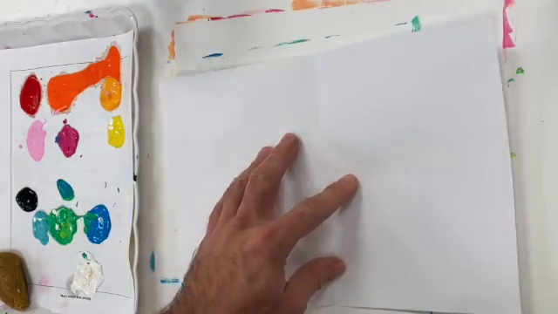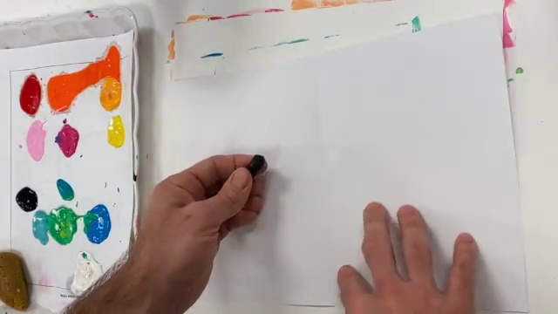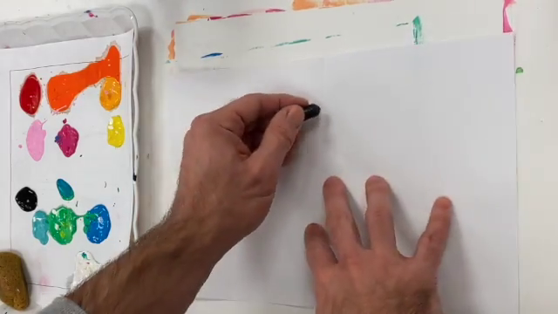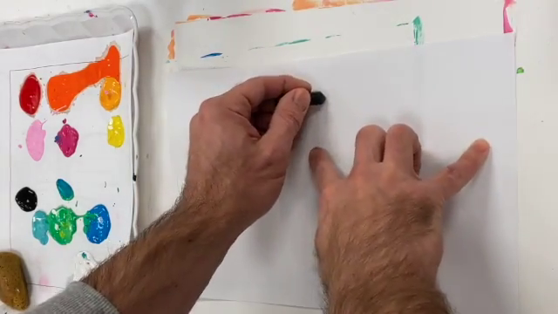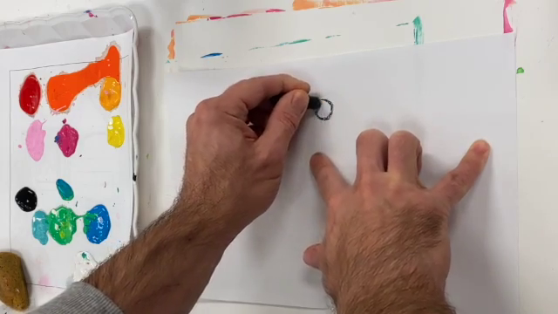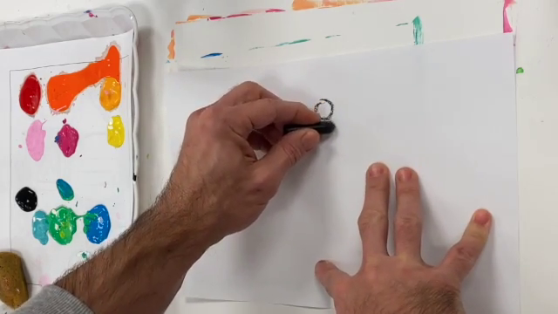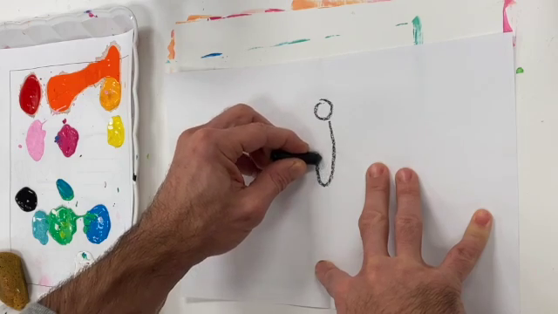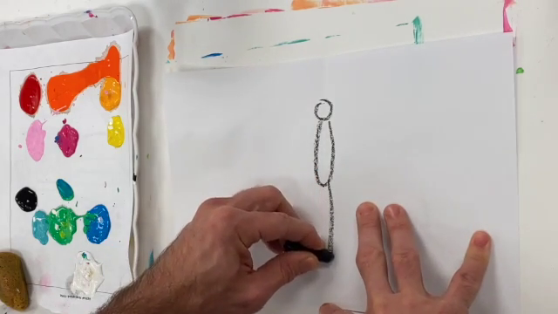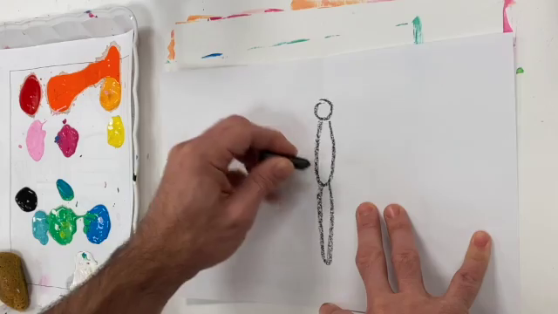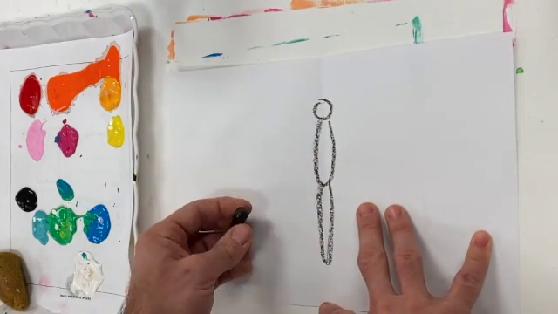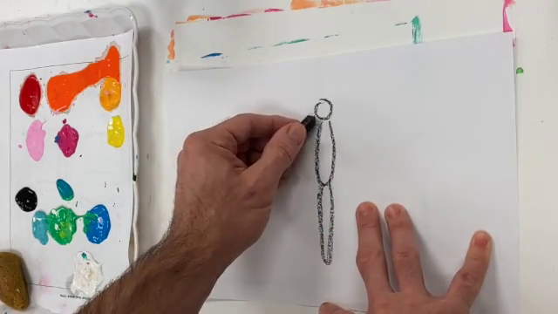And I'm going to use a crayon so that you can see it. You might choose to use a pencil. Now, near the top of my paper, I'll draw a circle. And then the middle section of my butterfly. And then the tail. Butterflies have 3 sections. Next, I'll draw one of the wings.